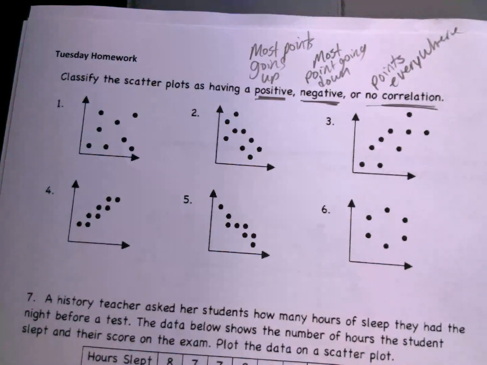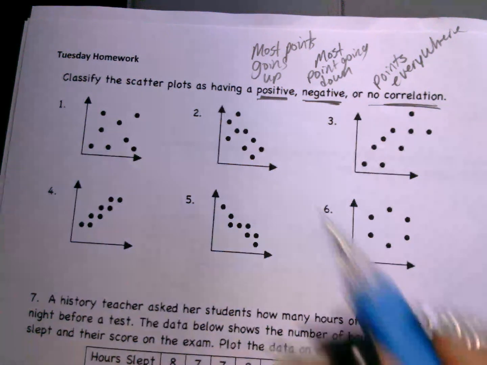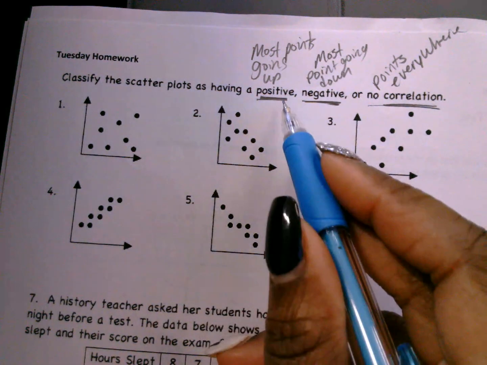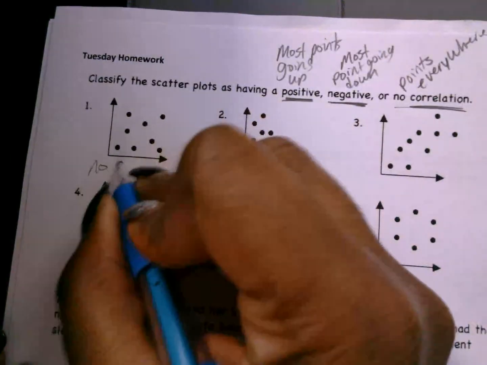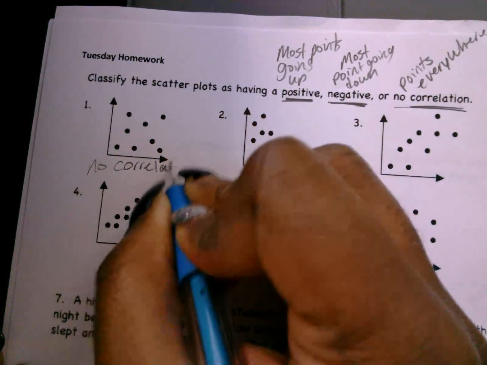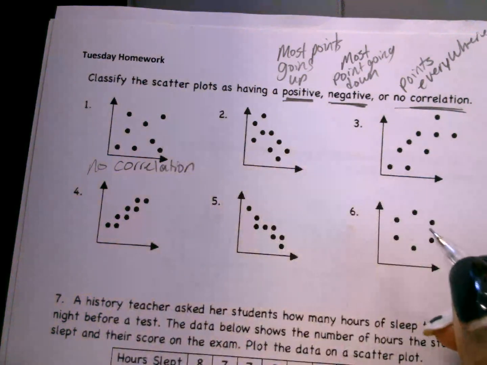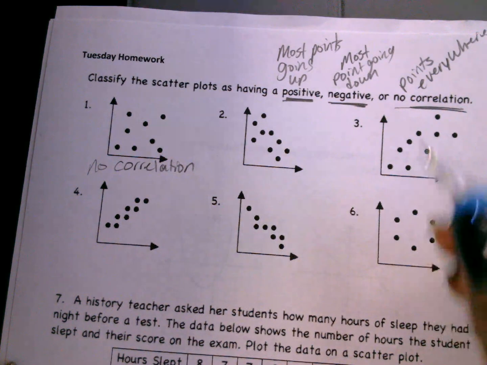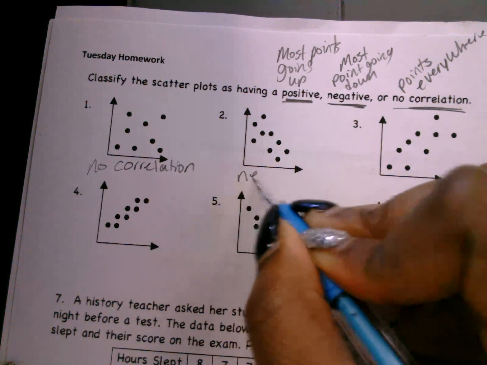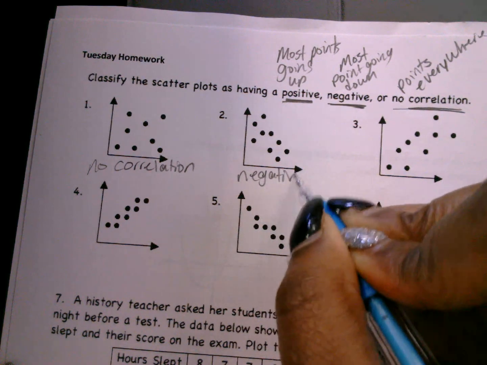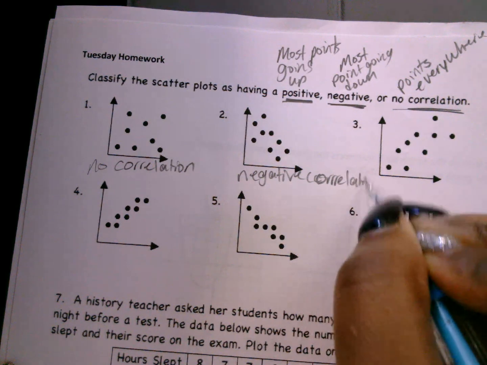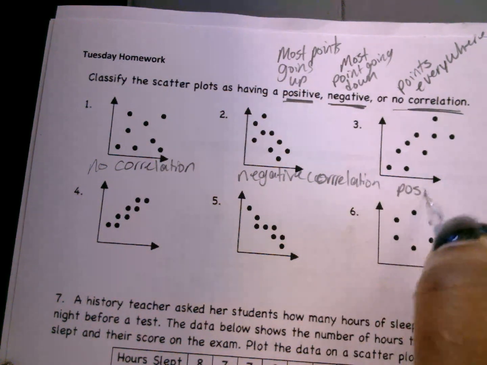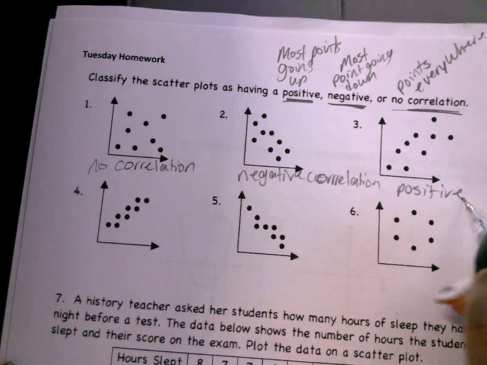Okay, so let's label the first 3. What would you label number 1 as? Positive, negative, or no correlation? No correlation. The second one, for the most part, the points are going down. So this is a negative correlation. And the third one is positive. I'm just doing the first 3.